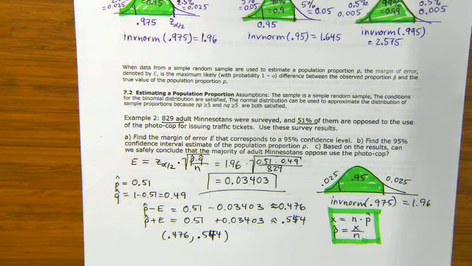Maybe it's more, maybe it's less, we don't really know, because it's right in the middle of our confidence interval. So there's not a whole lot of conclusions we can do from the confidence interval alone. Chapter 8 will give us clearer conclusions. We'll be able to make a clear decision based on the numbers we get. But this is all we can do here.